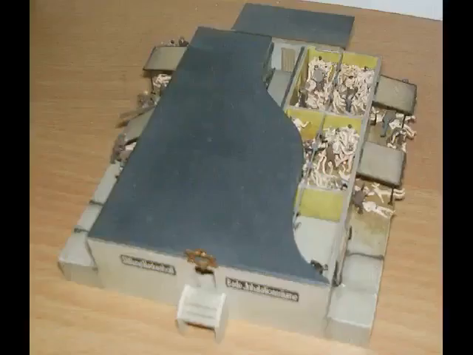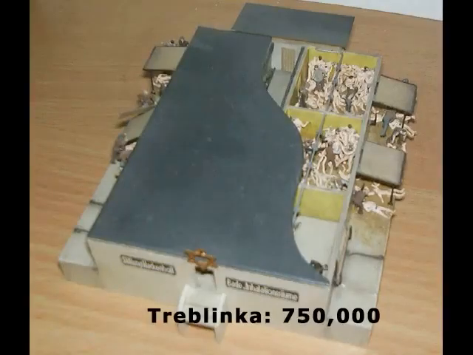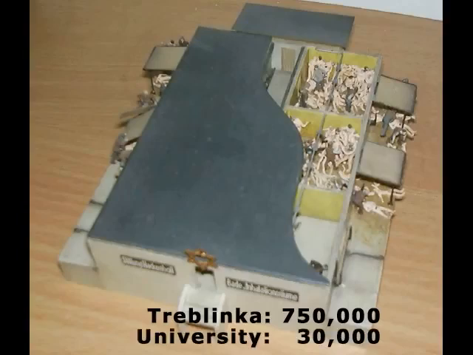Burden. Here's a model of the gas chamber. At Treblinka alone, 750,000 allegedly died in a building like this over a period of roughly 6 months. To put it in perspective, a large university has 30,000 students. The amount of people that went through this building is 25 times that.